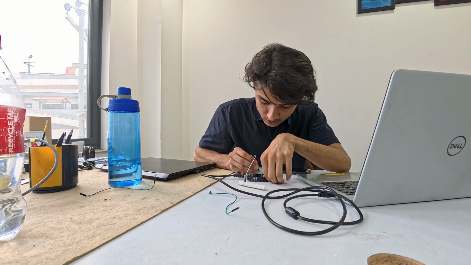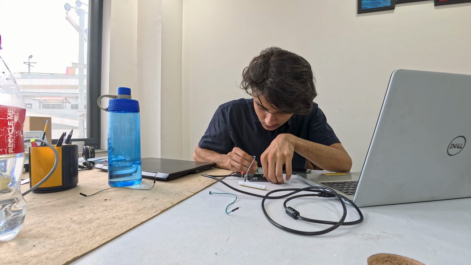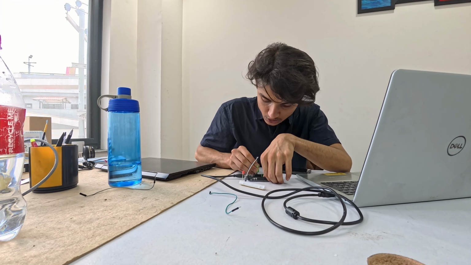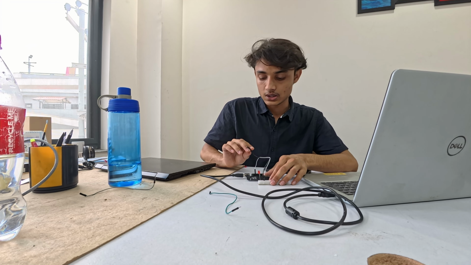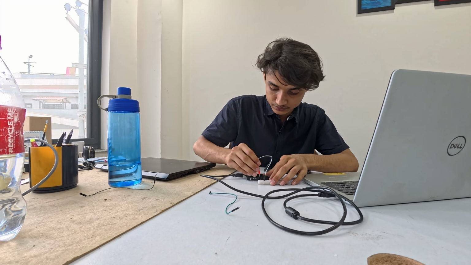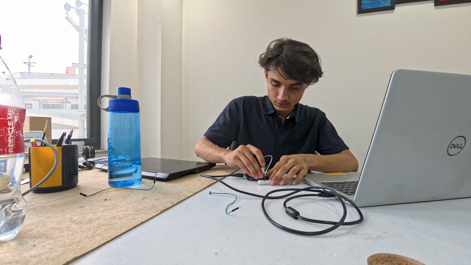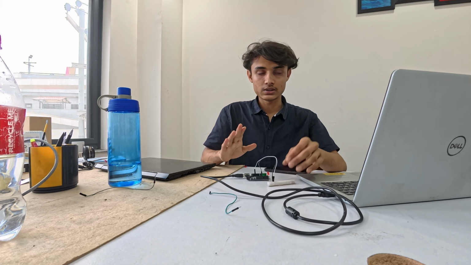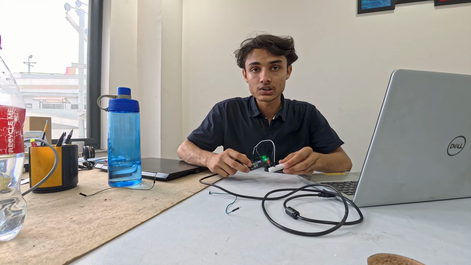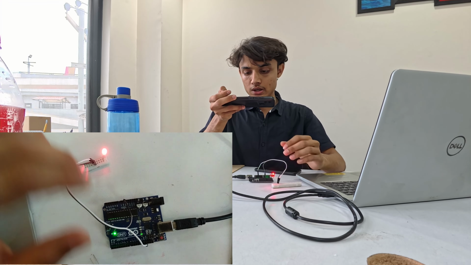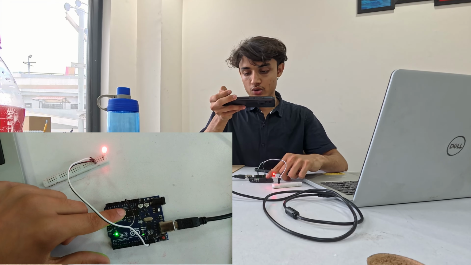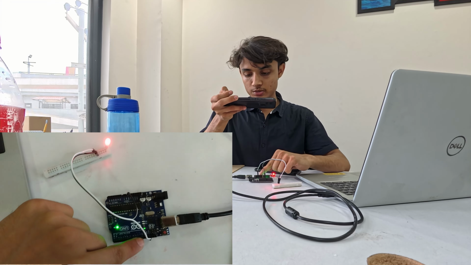So pins 8, 9, 10, 11, 12, 13, and here we go. Negative is ground. We did that, so our hardware connection is simple. The negative one is on ground and positive on terminal 13.